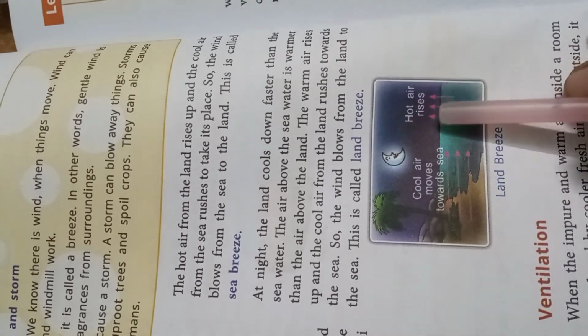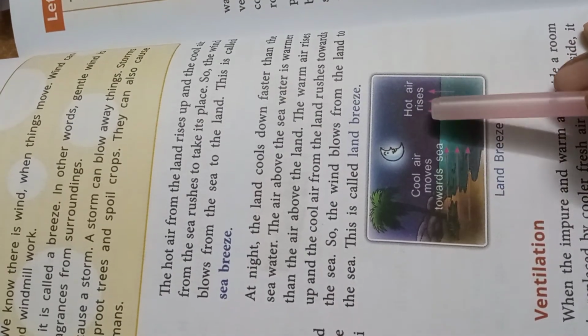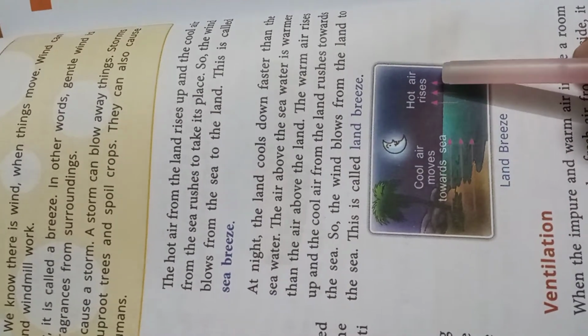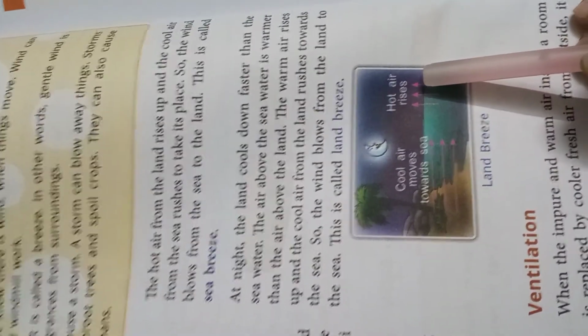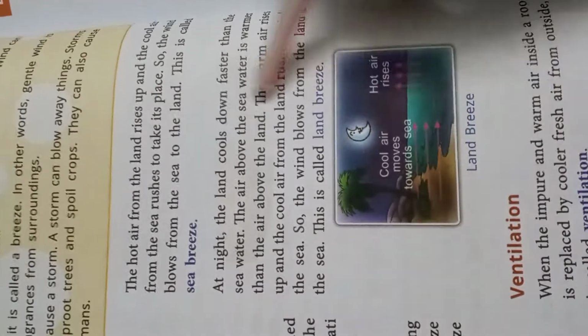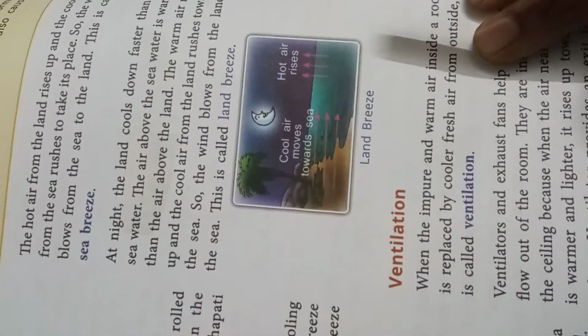Because there is hot air, to take its place the cool air moves from land to sea. This is the land breeze. Did you understand? You have to read this carefully: land breeze and sea breeze.